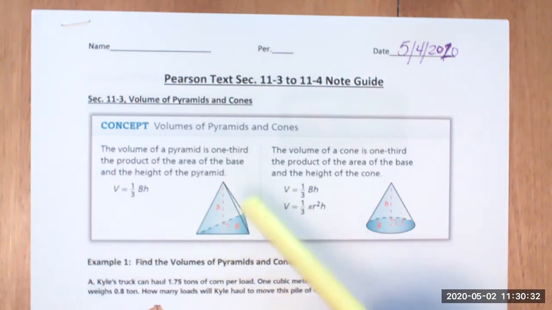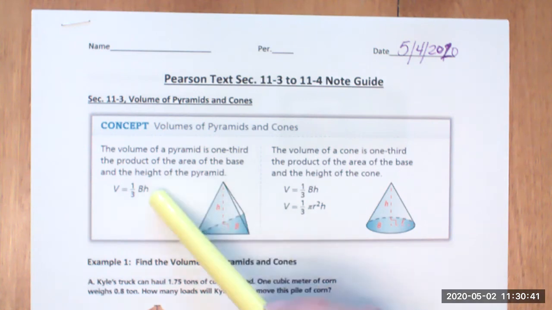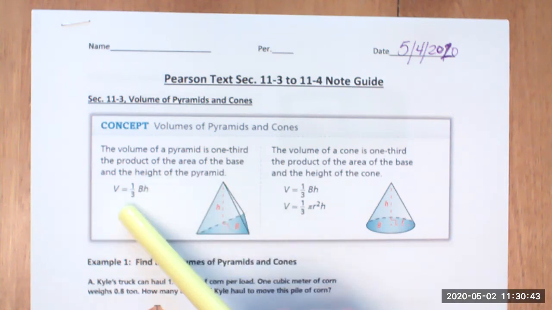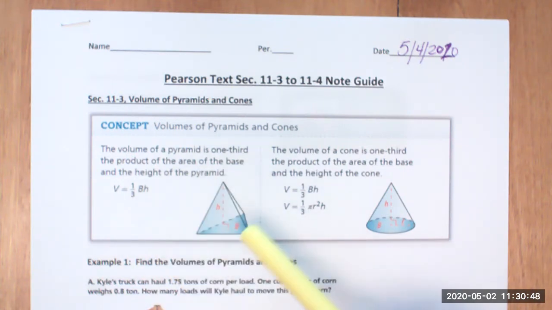So if you have a prism and a pyramid with the same base area and the same height, the volume of the pyramid will be 1/3 that of the corresponding prism.